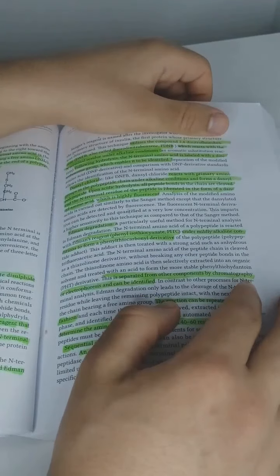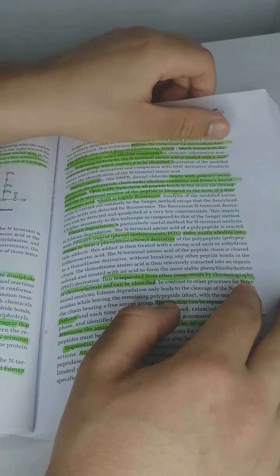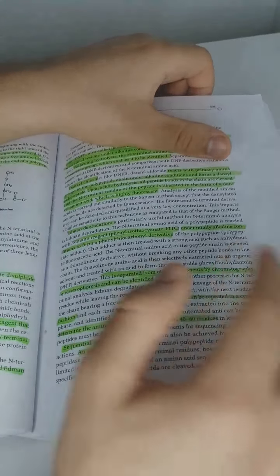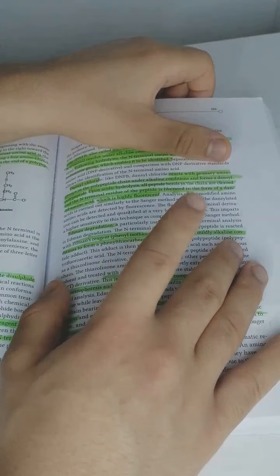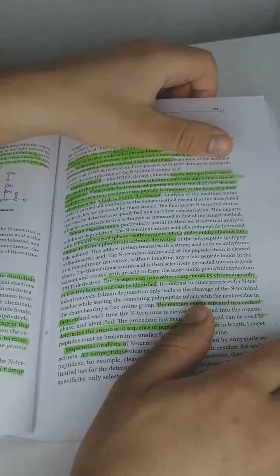This sounds quite complicated, but the phenyl thiocarbamoyl is basically the product of the phenyl isothiocyanate reacting with the N-terminal amino acid.